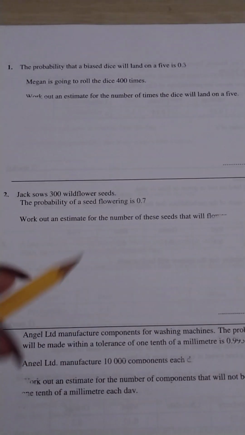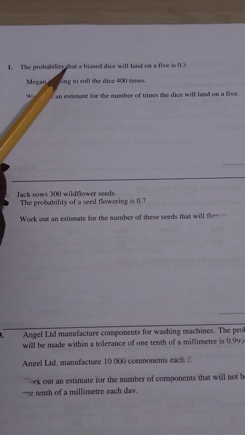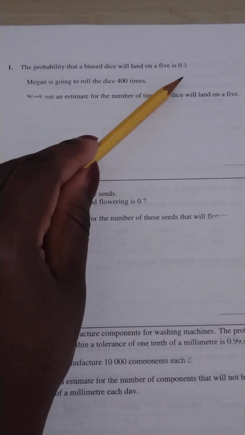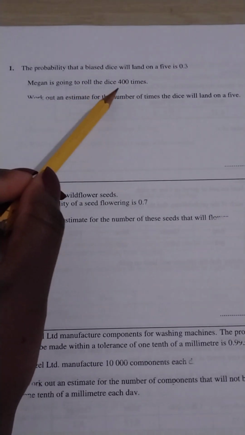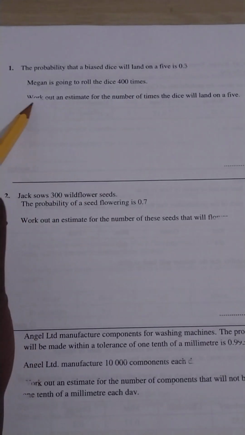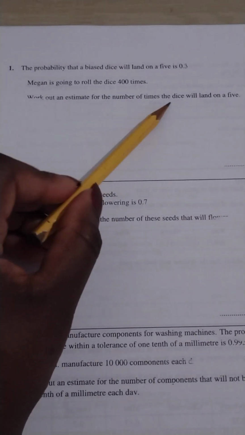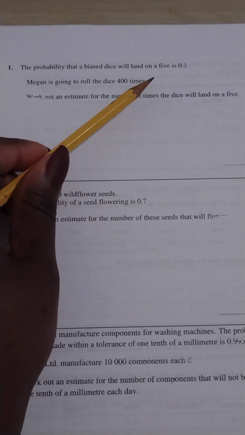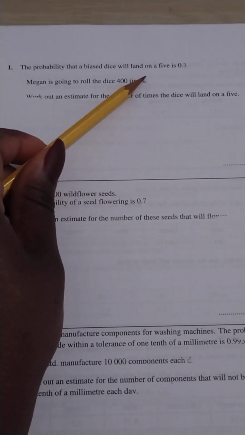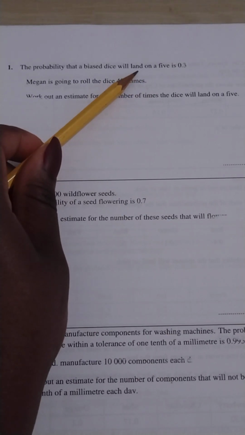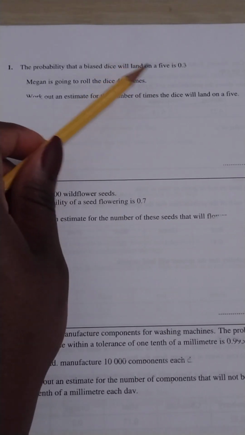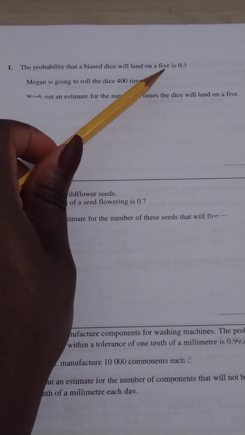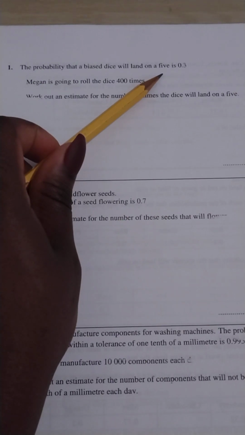So question 1, it says the probability that a dice will land on a 5 is 0.3. Megan is going to roll the dice 400 times. Work out an estimate for this number of times the dice will land on 5. So first we know that a dice has 6 sides or 6 faces if you want, and you can only get 5 once.